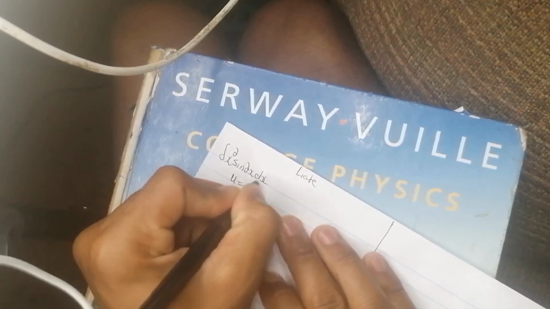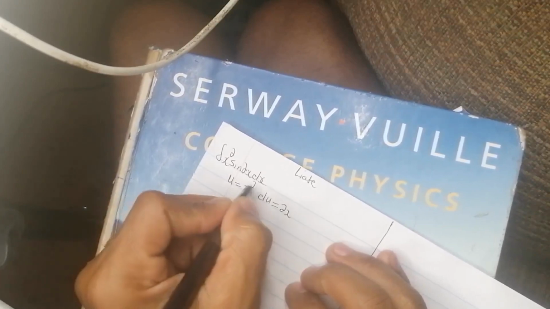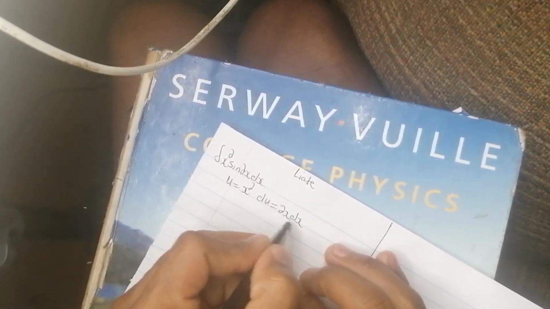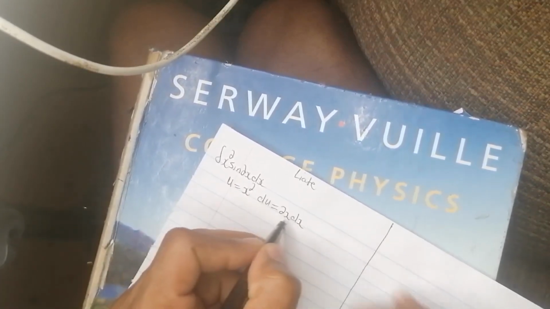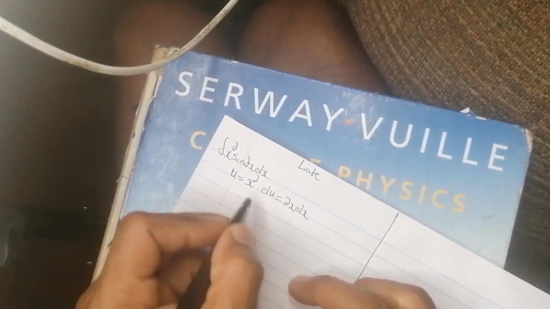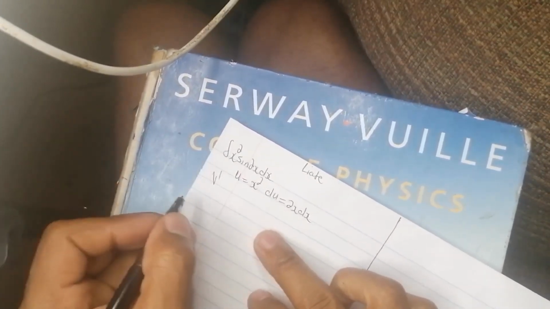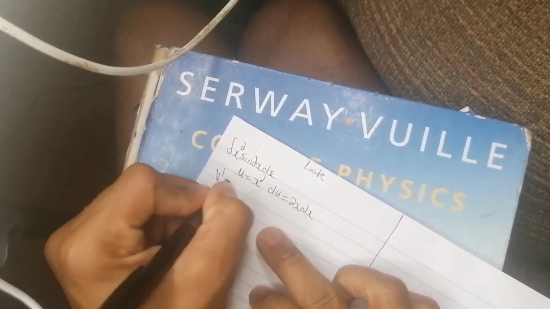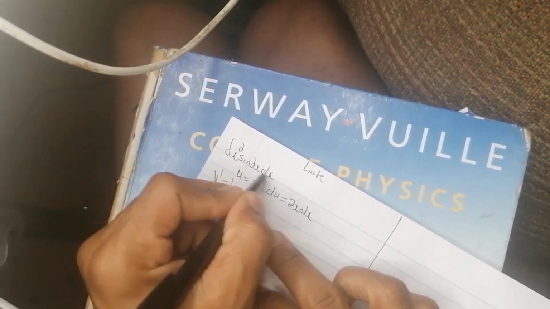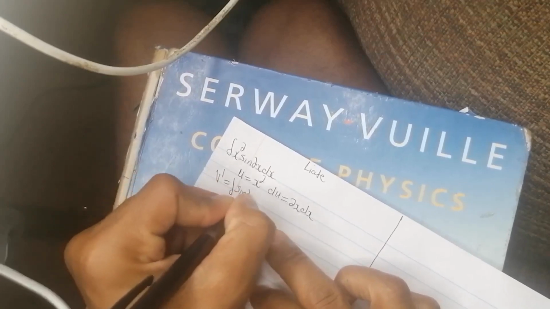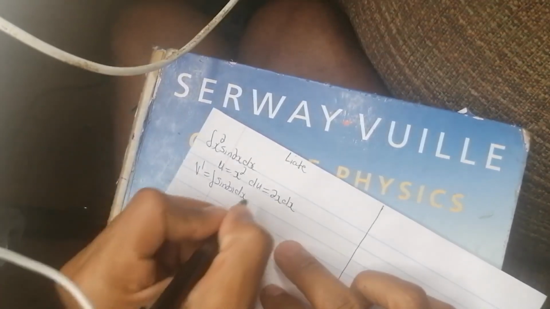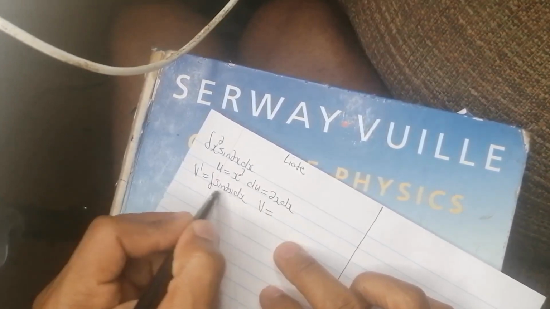So like in this problem, u equals x squared, and your du will be 2x dx. So we're writing dx because we are differentiating u with respect to x. I will assume that you understand the differential calculus, and then from here I will also assume that you have the basics in integration. V prime will be the integral of whatever that is left, which is sine 2x dx, and then our v would be the integral of this.